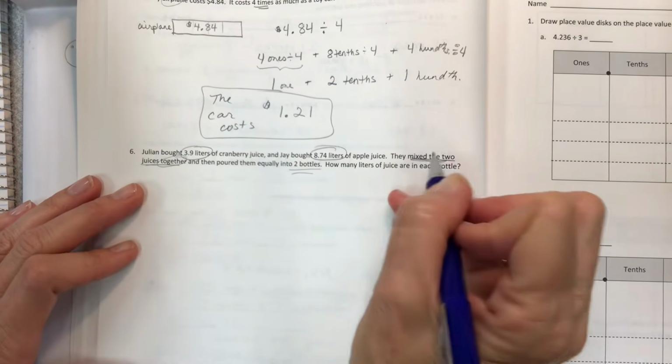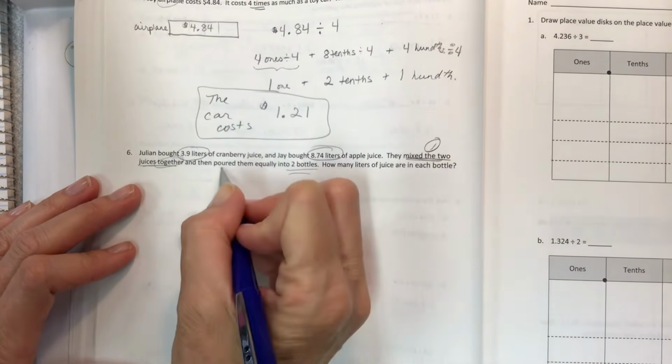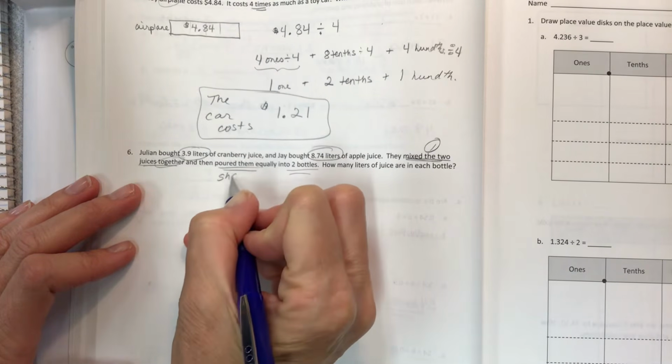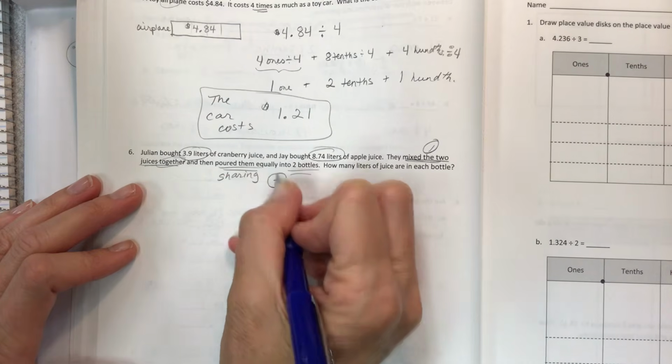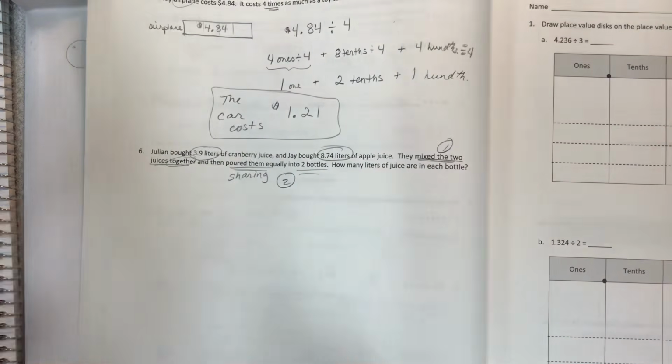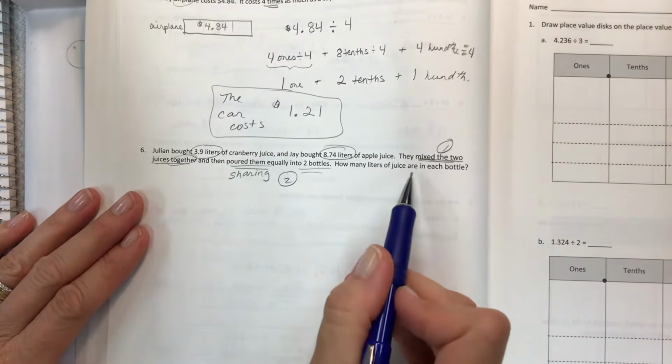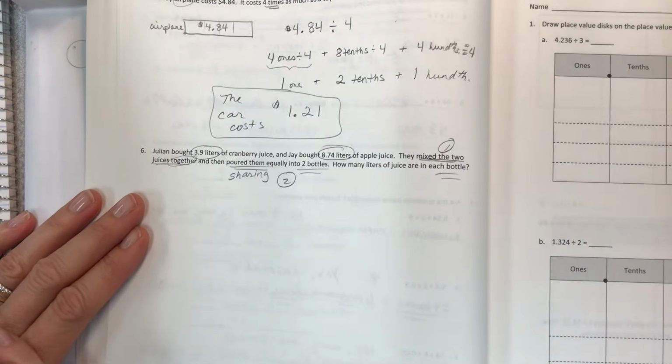So they did 2 things. First, they mixed them together, and then they poured them equally, which is sharing, which is division, into 2 bottles. This is going to be step 2. Step 1, step 2. It's a 2-step. How many liters of juice are in each bottle? So 2 steps. Let's get started.